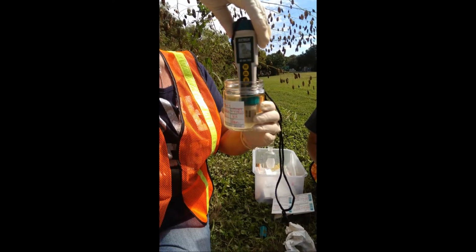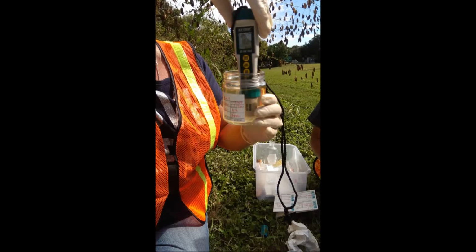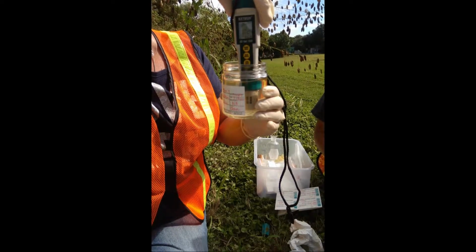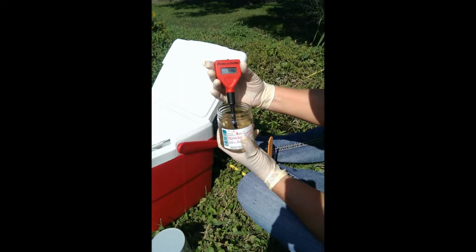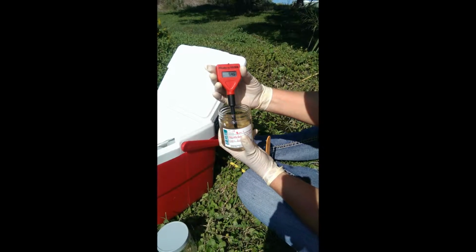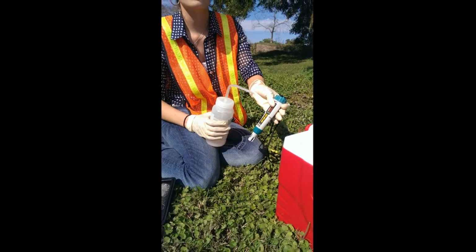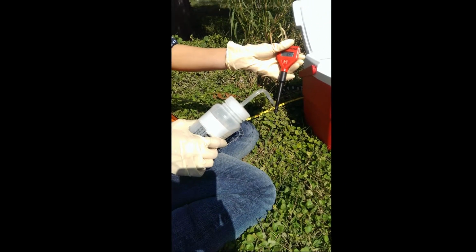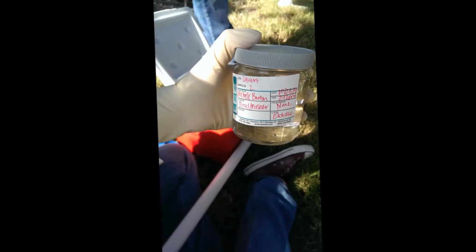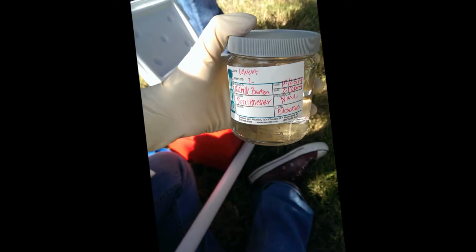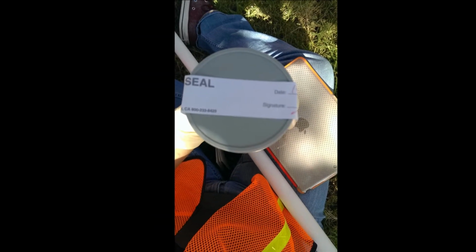Using the conductivity meter and pH probe, measure the temperature, pH, conductivity, and total dissolved solids of the sample and document them in the field logbook. Be sure to calibrate and sterilize the machines between each sample. Next, seal the samples with an airtight lid and place a chain of custody seal across the top. Finally, place all samples in a chilled cooler for sample preservation.